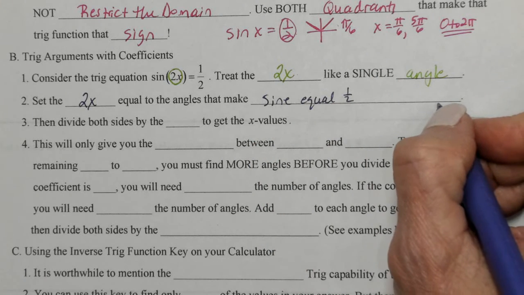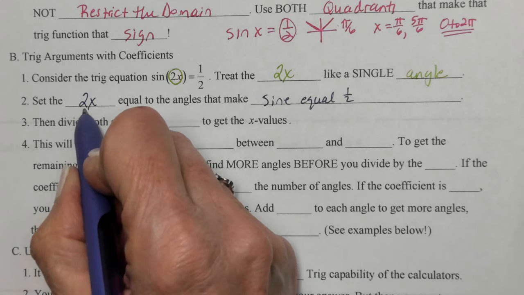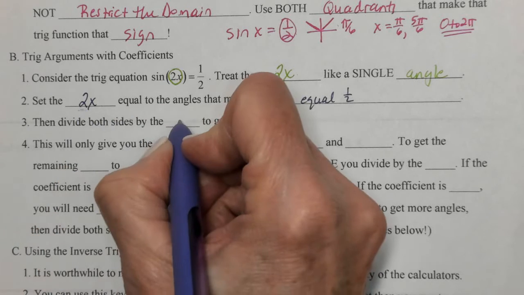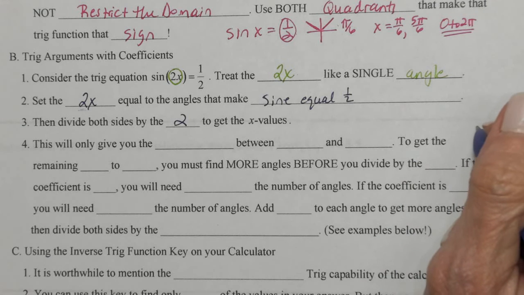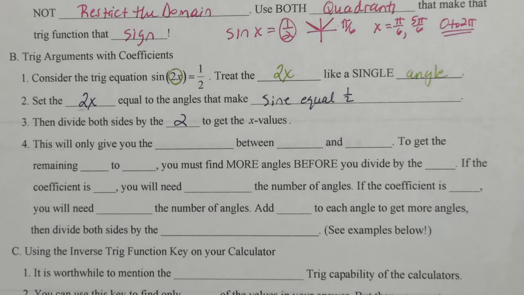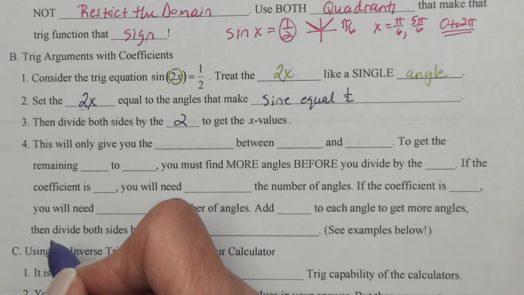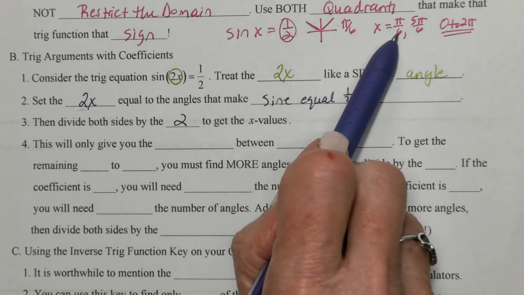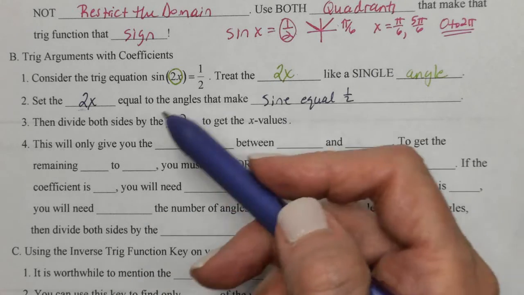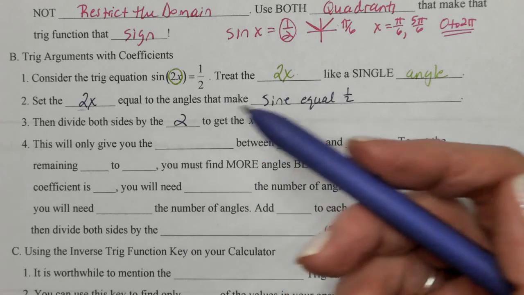Okay? Then you're just going to divide by whatever number is in front of the x, in this case a 2. You're going to divide both sides by that 2 to get you the single x values. But we are going to be dividing both sides by 2. So our denominators, when we divide both sides by 2, are going to be, in this case, 12s.